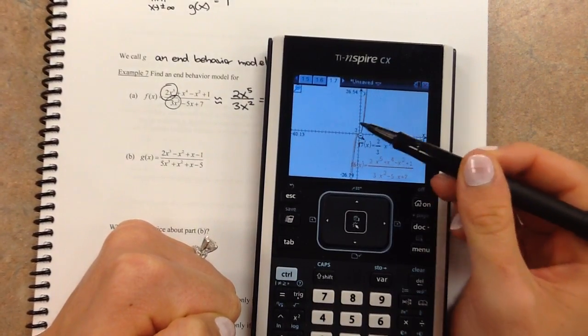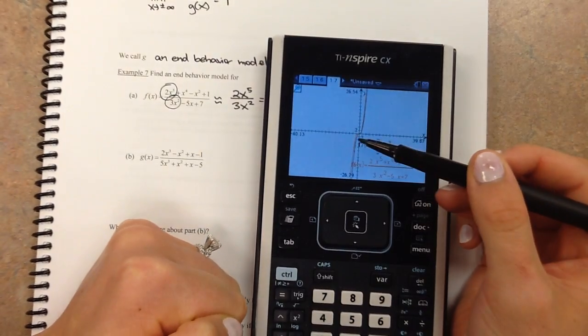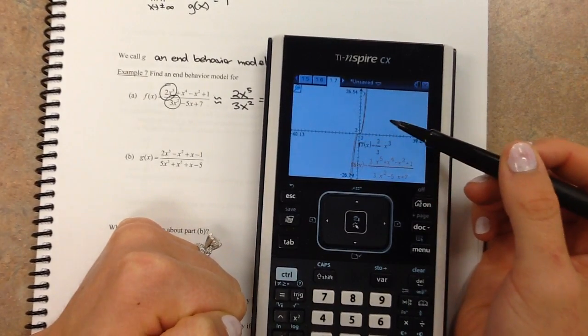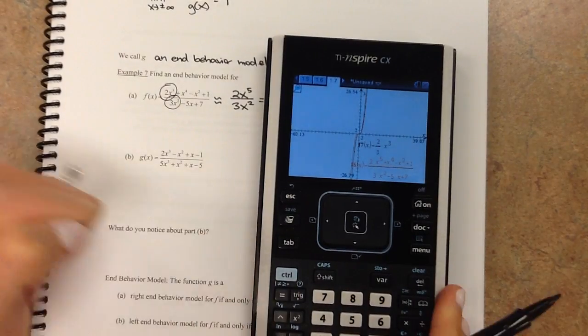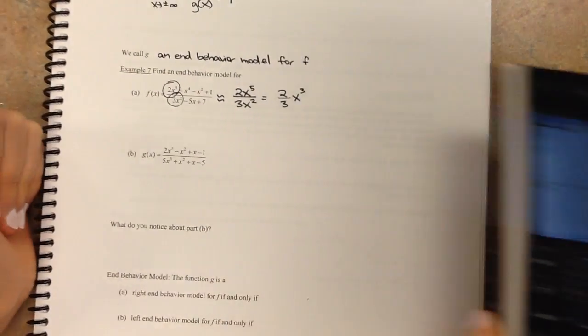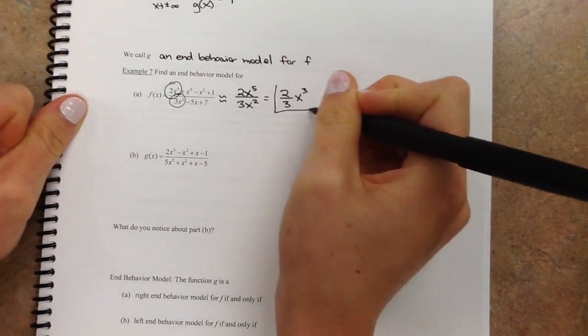We don't care what's happening in here. That's why I zoomed out. The end is what's important. The larger values of x you plug in over to the right and over to the left, the more these functions start to mimic each other. All right, so this is your end behavior model for part A.